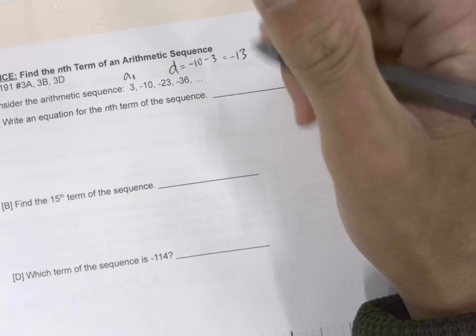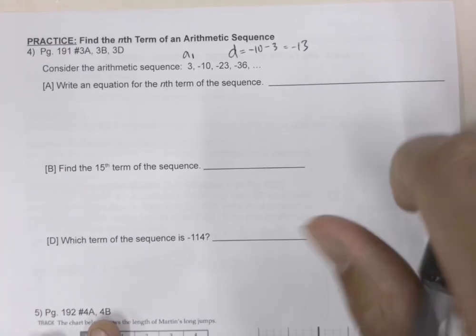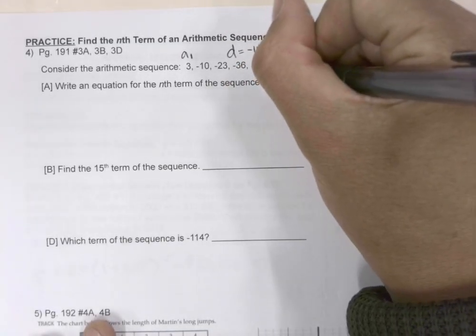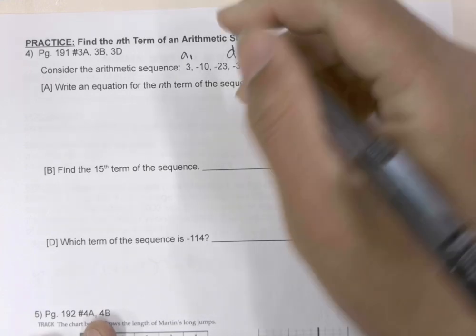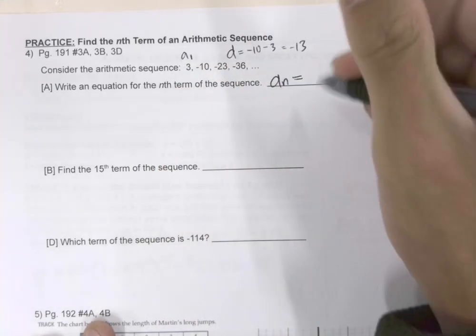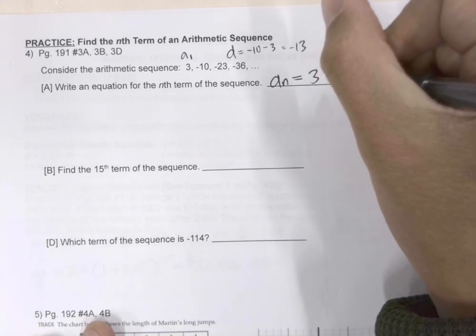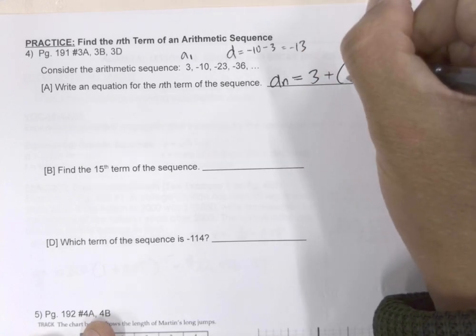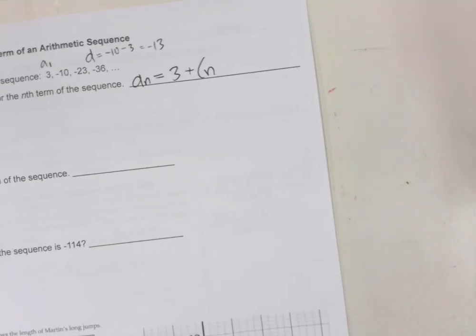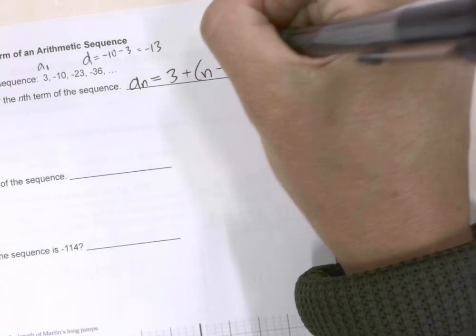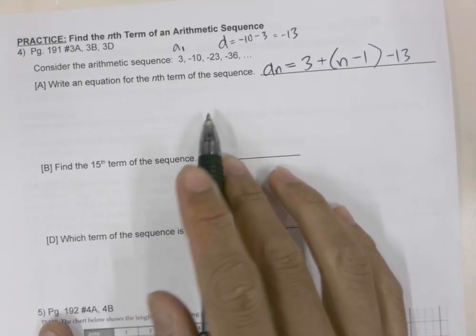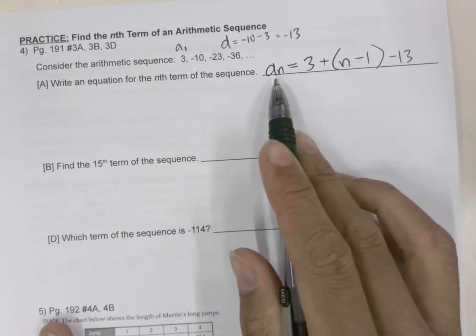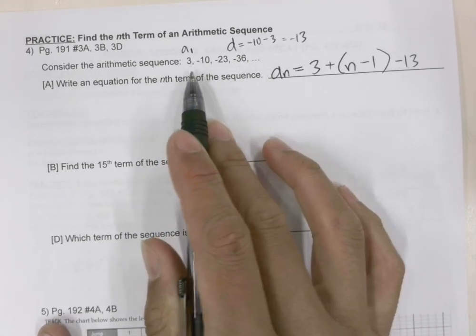So how do we write our equation? What we're going to do is say a sub n, following the formula, is equal to a sub 1, 3, plus n, which is the term that we want to find, minus 1 times d, which is -13. So here is our equation to find any term n in this arithmetic sequence.